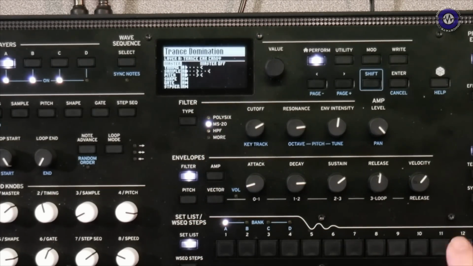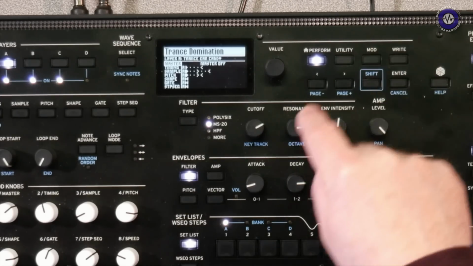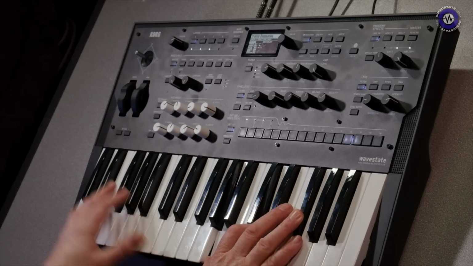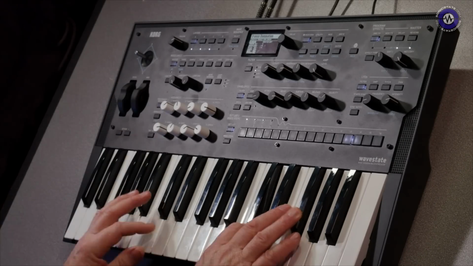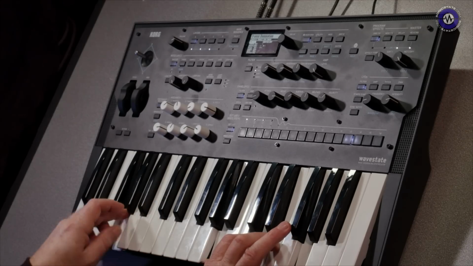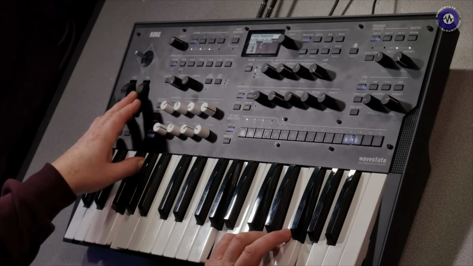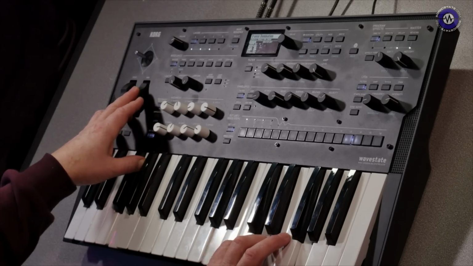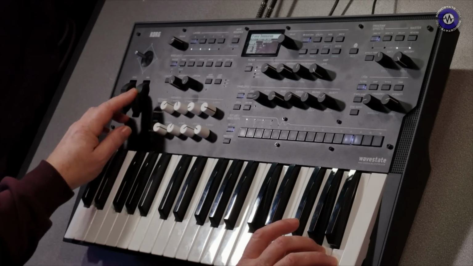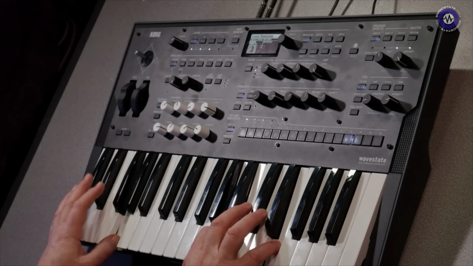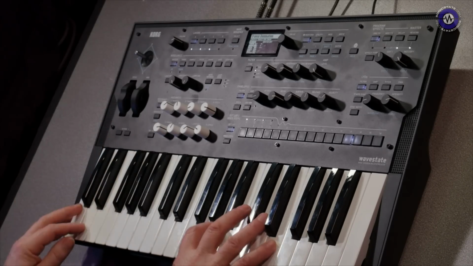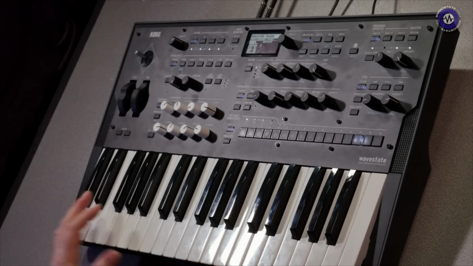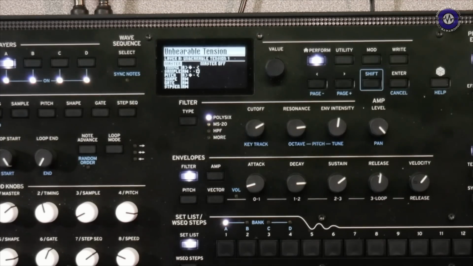Right, what should we do? Let's have this one. Trance Domination. I have a feeling this might be a bit more. This'll work in your house lights breakdown club scene, won't it? Big, wide, multi-filter pad. What's this next one? Unbearable Tension. This one is called.